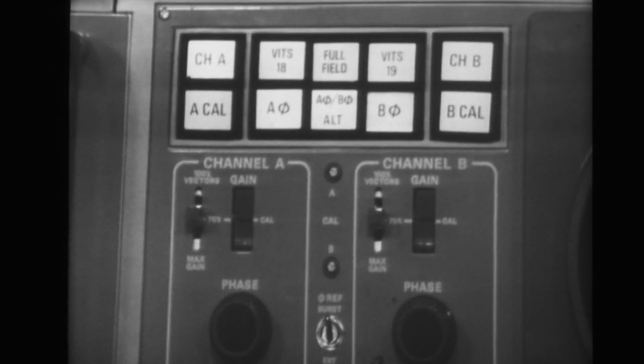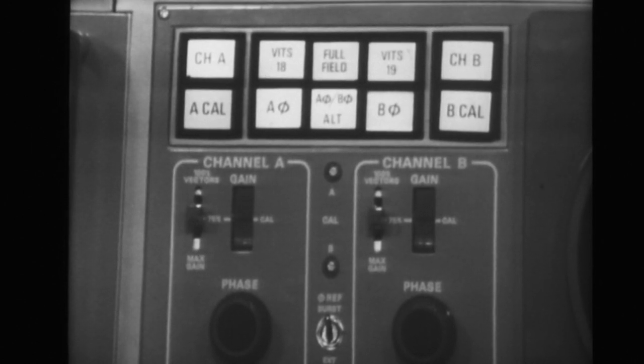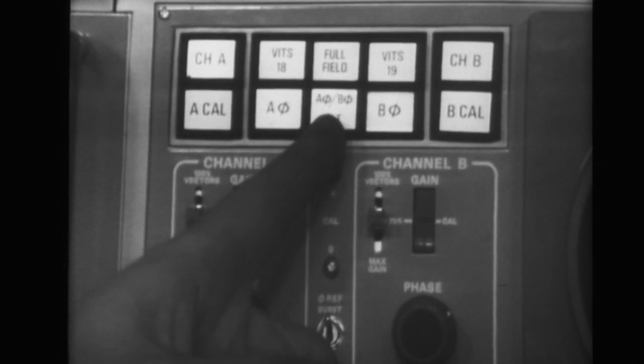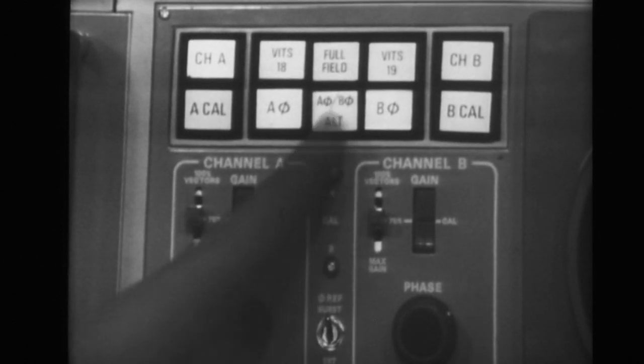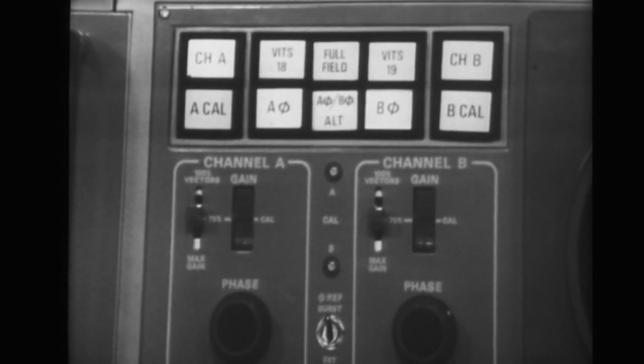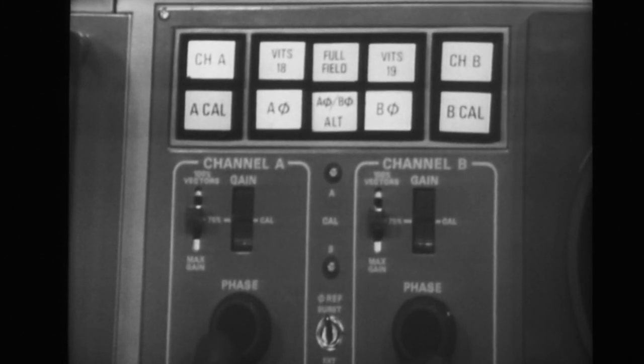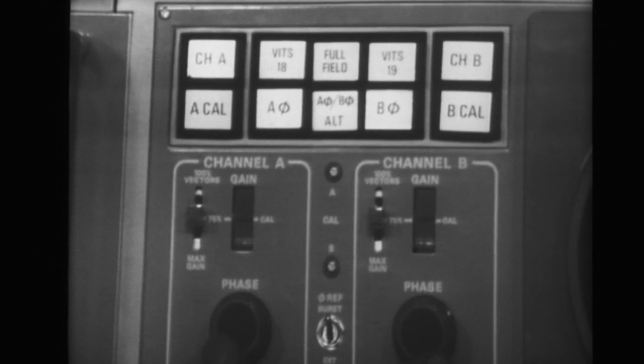If 2 signals are presented to the instrument whose inherent phase is different, we utilize the time-sharing A phase, B phase alternate push button and thereby utilize both goniometers for the phasing of the signals.